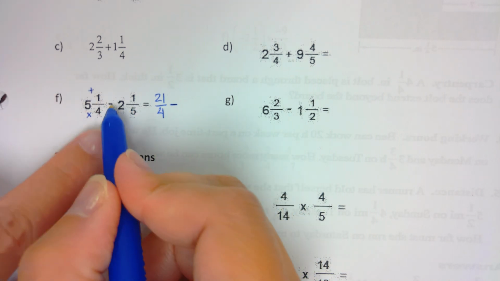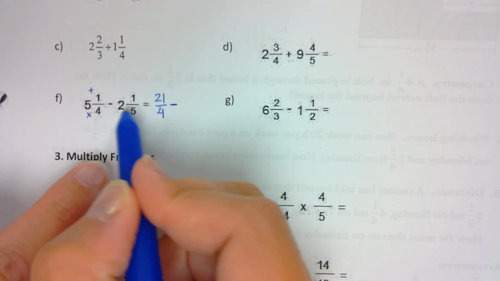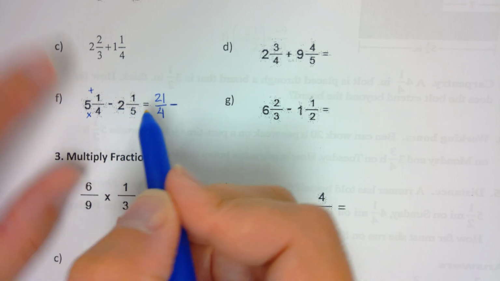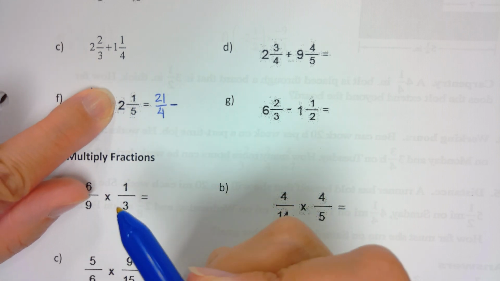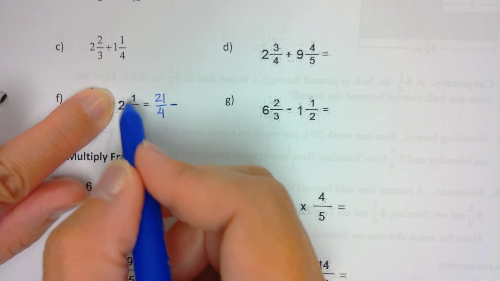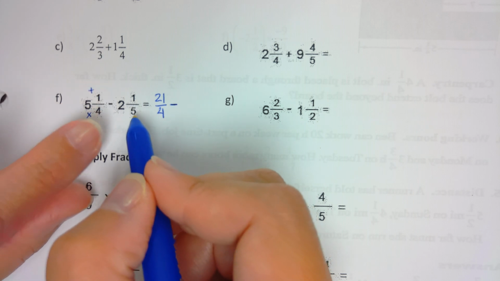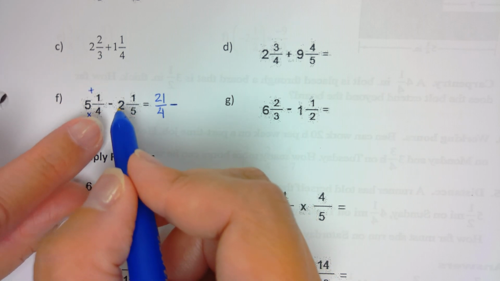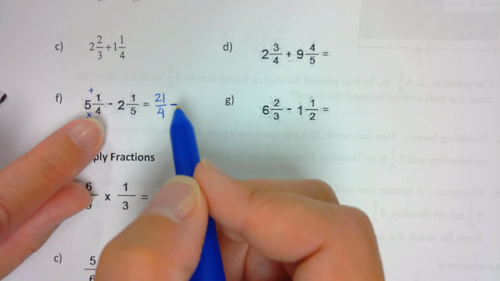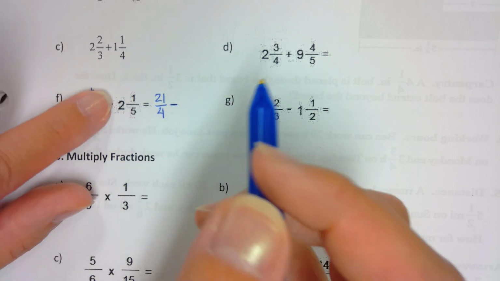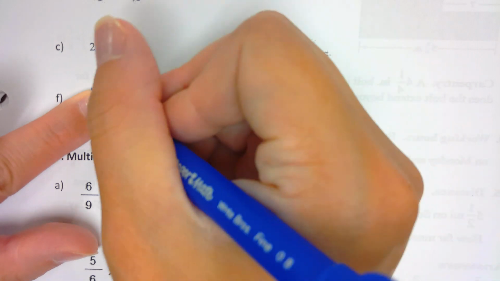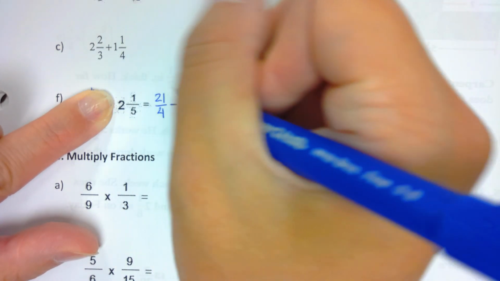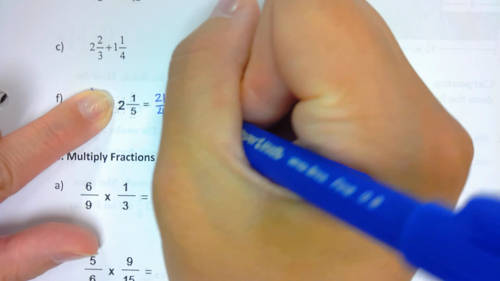Even though there's a minus sign right here, when you change it to an improper fraction, you don't consider it. You're changing the fraction only. So you do not do 5 times negative 2, because if you do 5 times negative 2 plus 1, you'll get negative 9. That's a common mistake. So cover it up. 5 times 2 plus 1, 11 over 5.